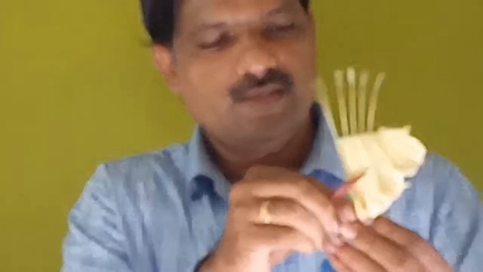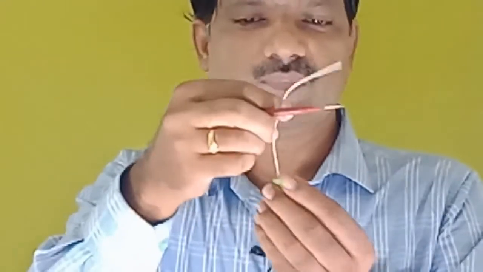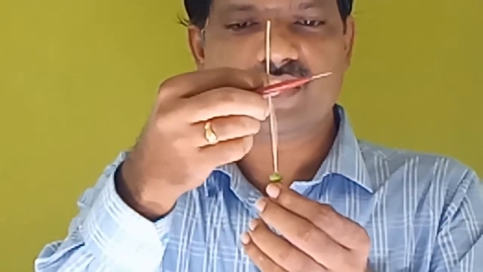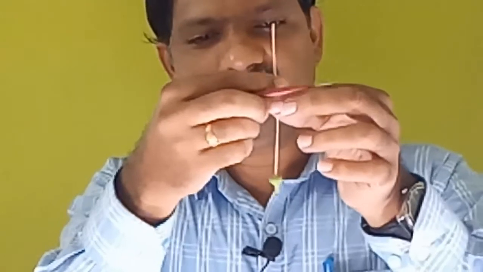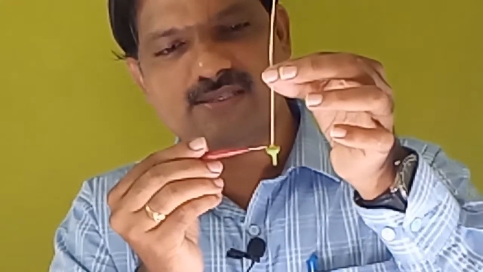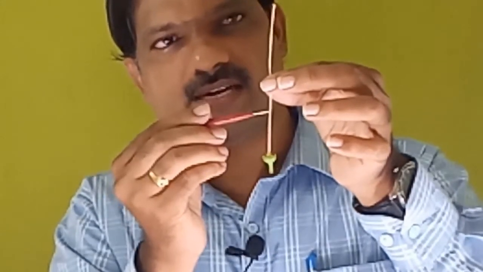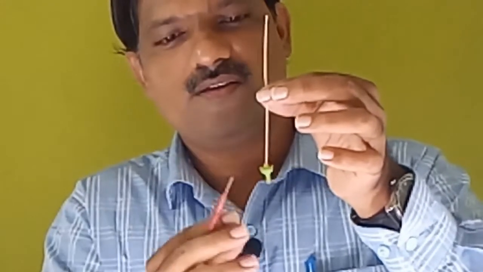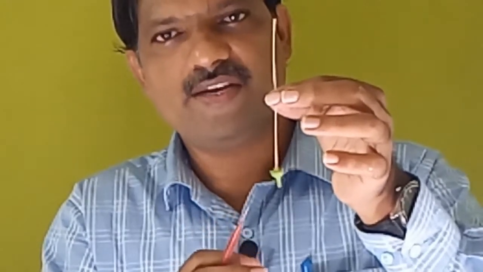And then the fourth whorl, very nice. This is the gynoecium. In this gynoecium there are 3 parts. The base is the swollen part, in which we can see the ovary. This is the style and this is the stigma. So this is the structure of a flower having 4 whorls: calyx, corolla, androecium and gynoecium.